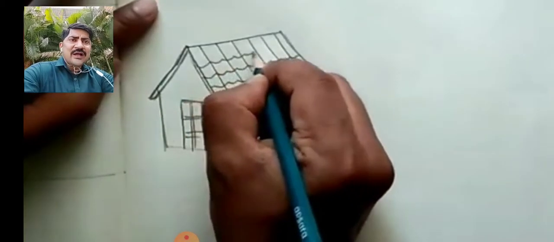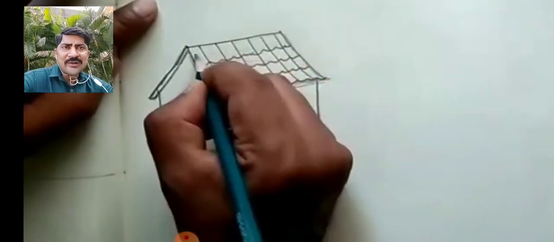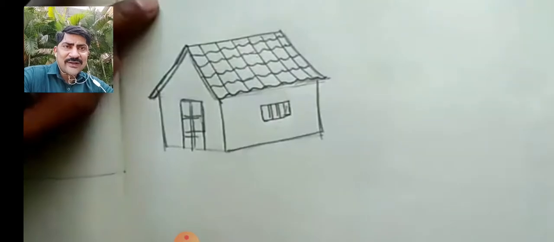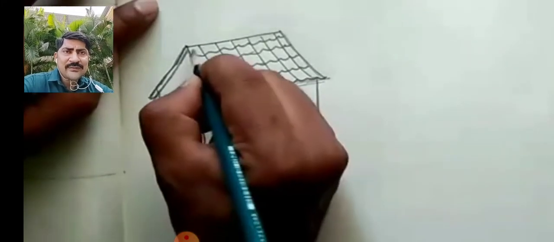So you can see how easily, within 2 or 3 minutes, the drawing of the house is ready. You have to memorize this thing. Fine.